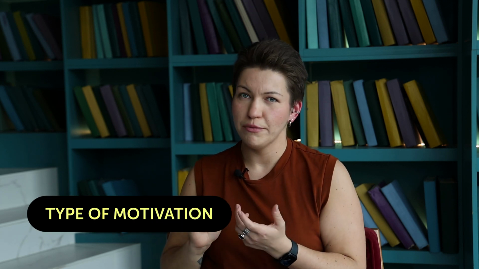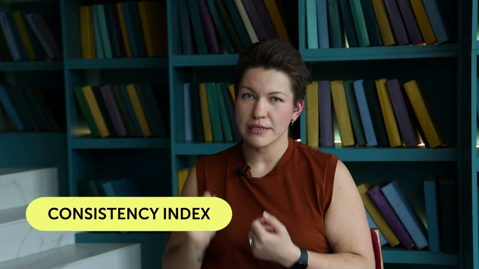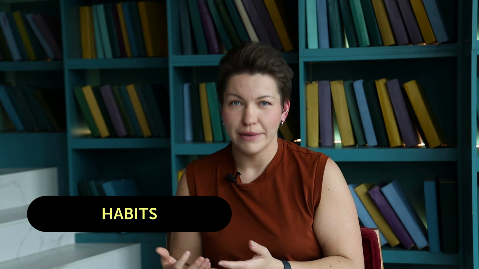What does that mean? For example, based on the diagnostics procedures, you know that your learner has a special type of motivation, specific learning style. You know about their past experience parameters. You know about their consistency index. You know about the specific learning curve that they have. You know if they have or don't have any neurodivergence. You know about certain habits that they have in their life or the relationship they hold with habit building.